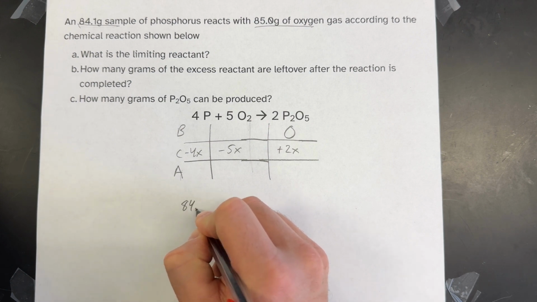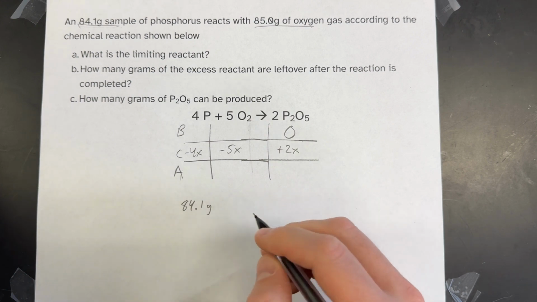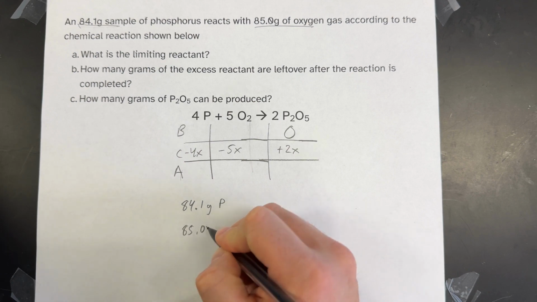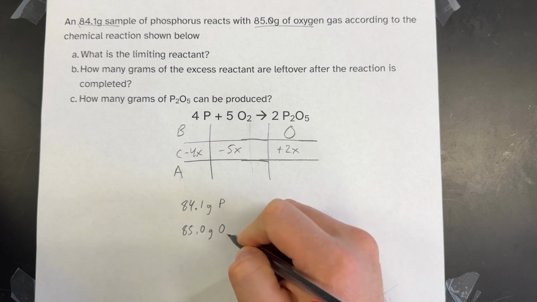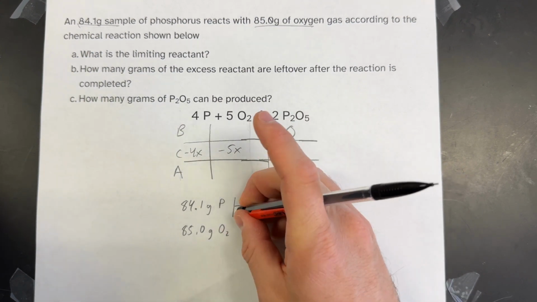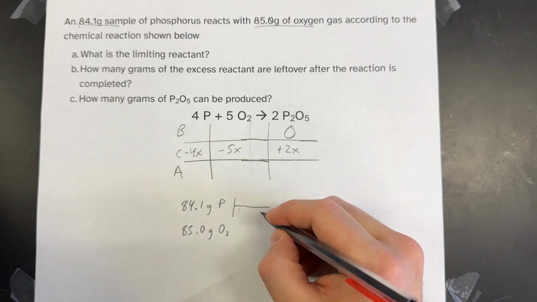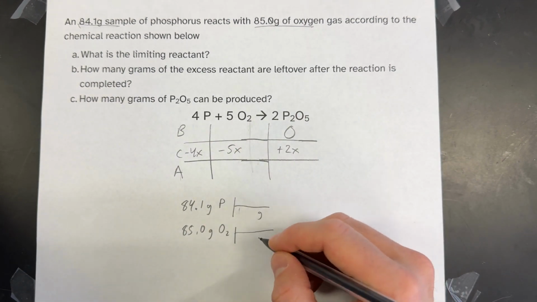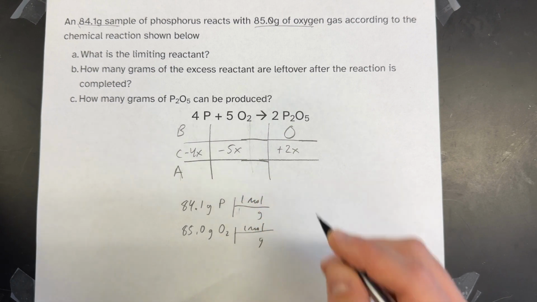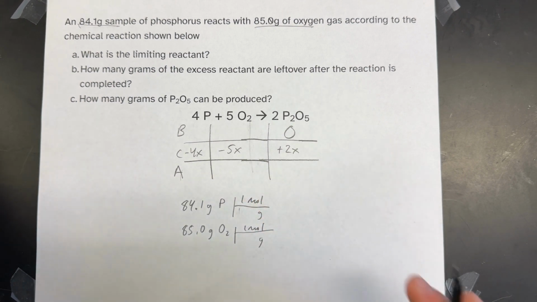Again, it's important to remember that you cannot put grams in the table, so you're going to have to convert these numbers to moles. So 84.1 grams of phosphorus and 85.0 grams of O2. All I have to do is divide by the molar mass of both of these substances to find the number of moles. The molar mass of phosphorus is 30.97.